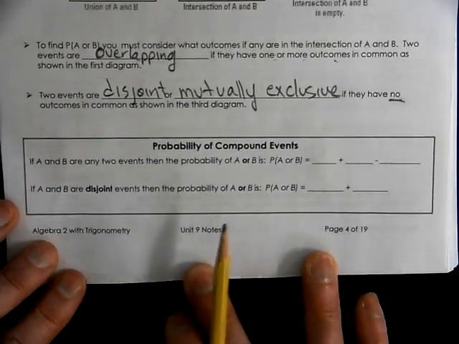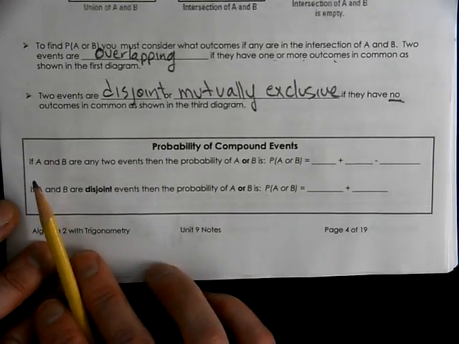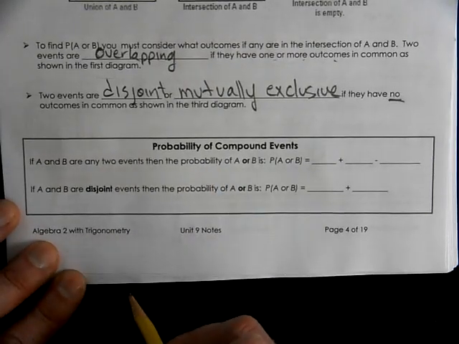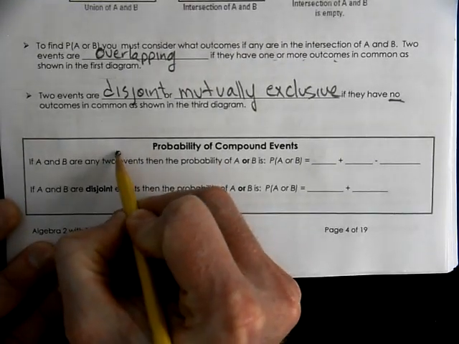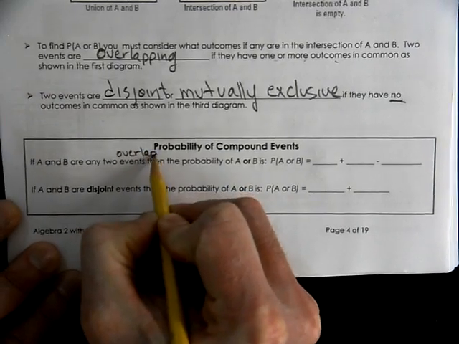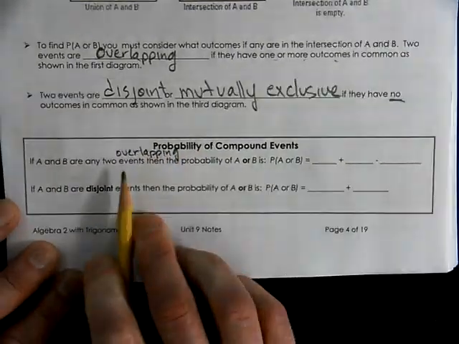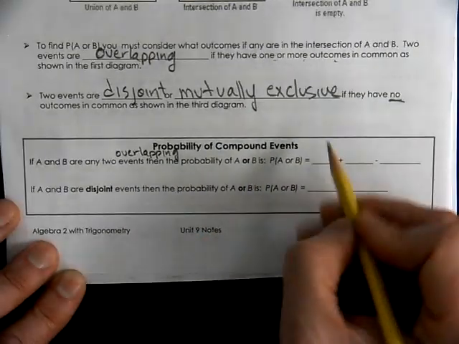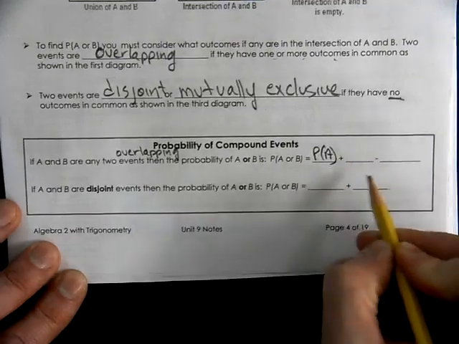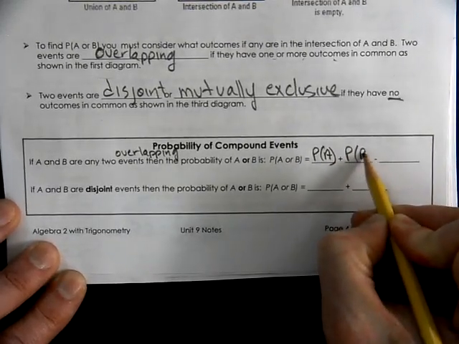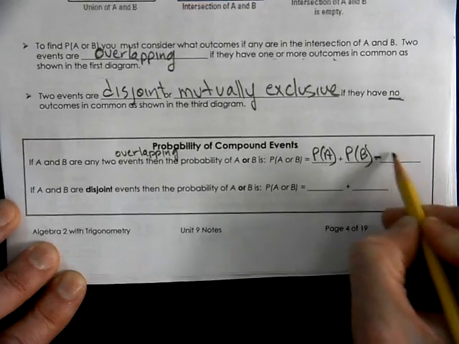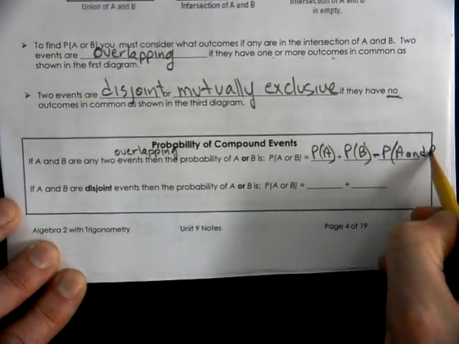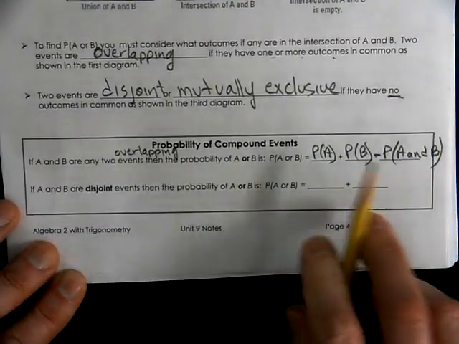So we have two different formulas we're going to use. If A and B are any two overlapping events, then the probability of A or B is the probability of A plus the probability of B minus the probability of their overlap, A and B, because that's where they're the same.